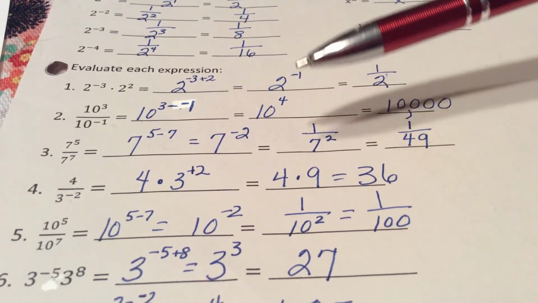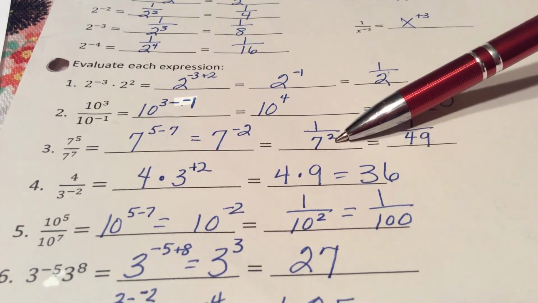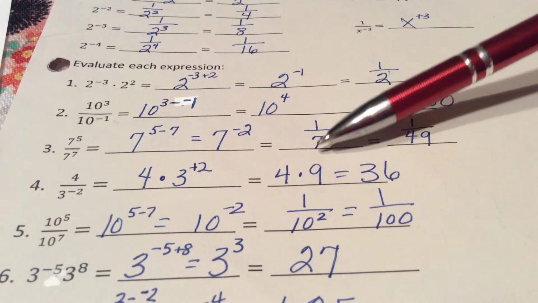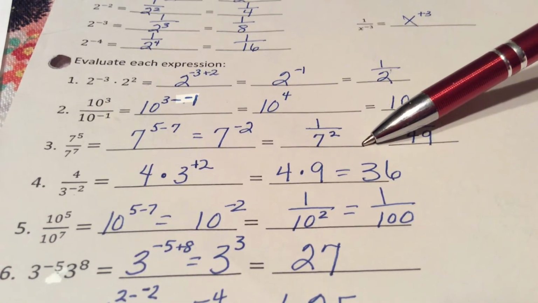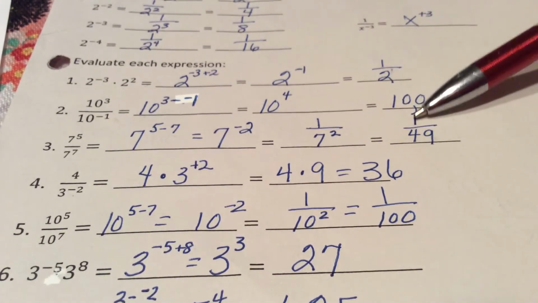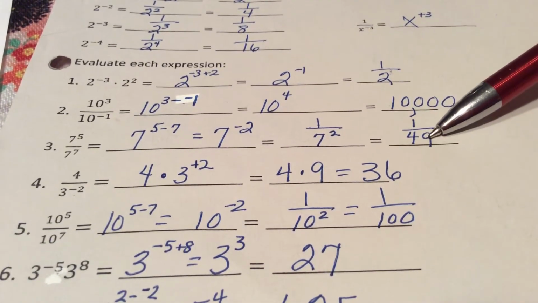When 7 comes out of the numerator into the denominator, that's a positive. And 7 to the 2nd power, when you put that into your calculator with the upside down v, is 49. So our final answer is 1/49.